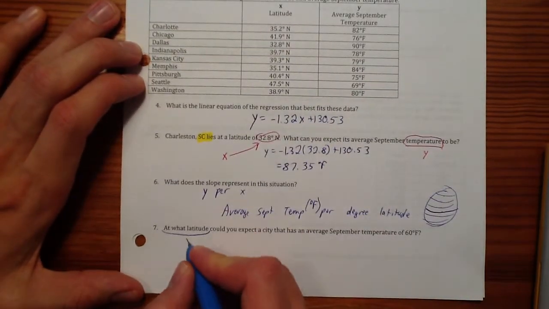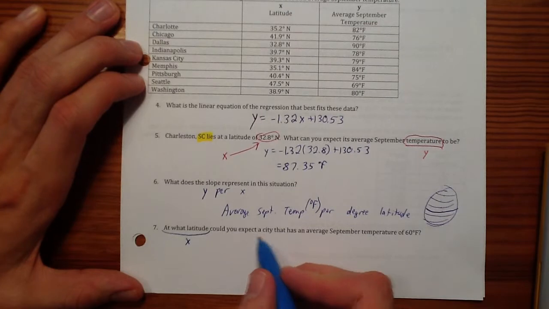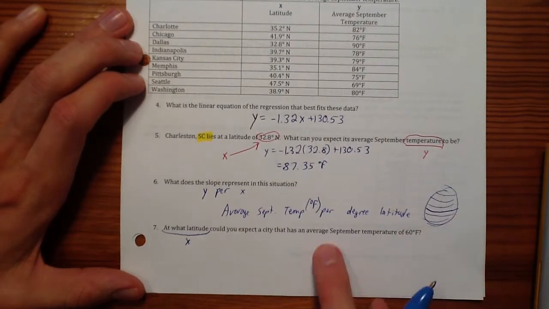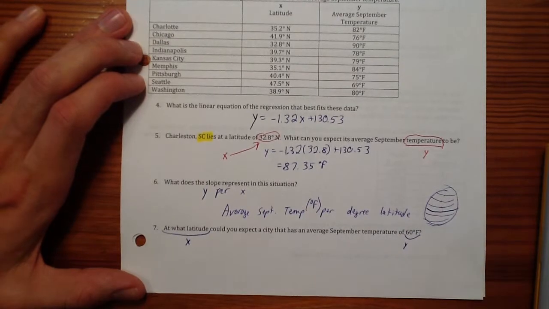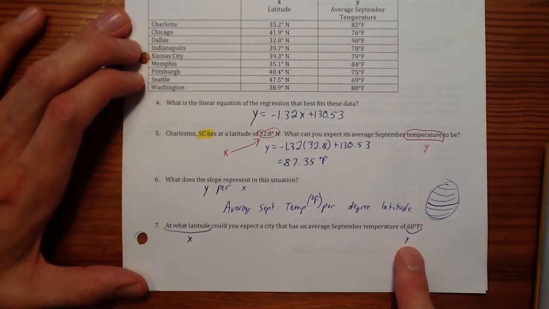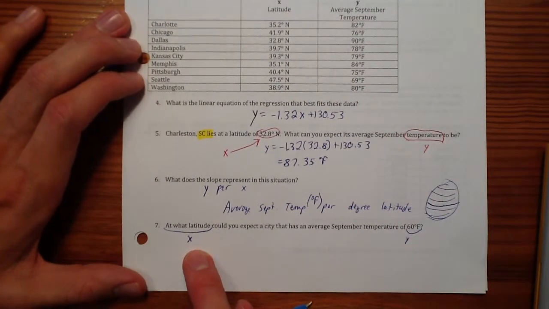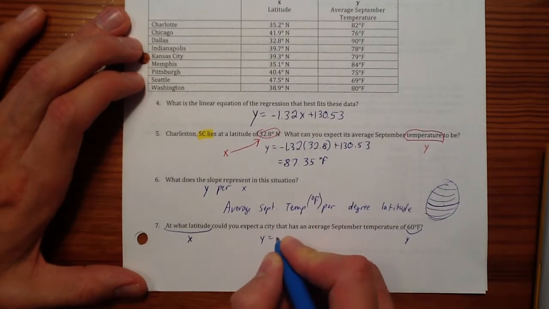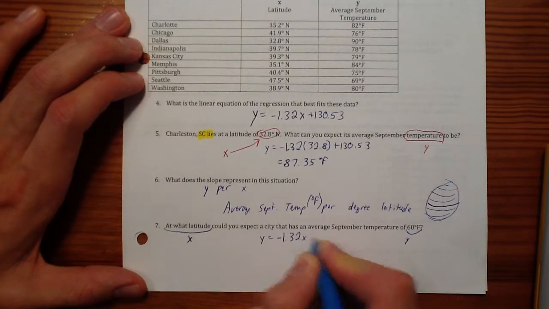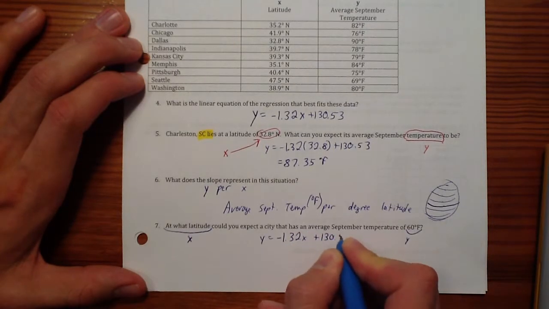It's asking you for the latitude, which is X. Can you expect a city that has an average September temperature? They're about to give you Y. They basically said, I'm going to give you a Y, tell me what X is. We have the equation to do it. So Y equals, I'm going to write it all one more time, 1.32X plus 130.53.